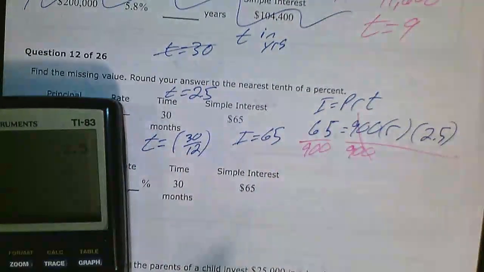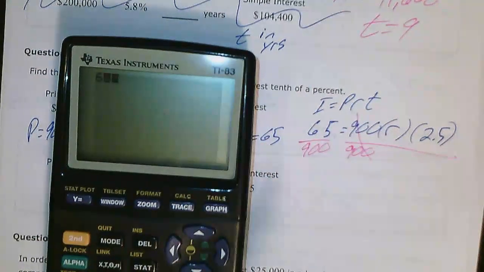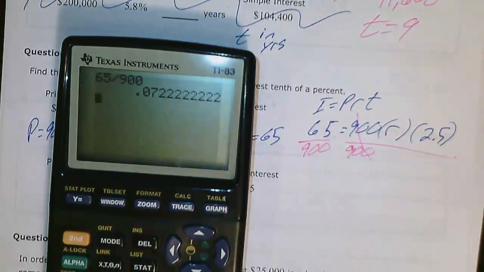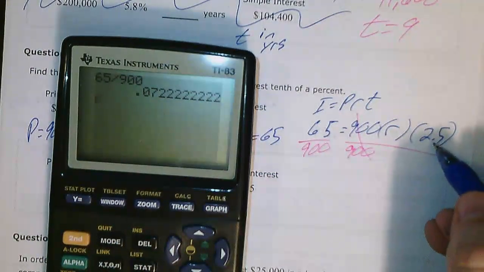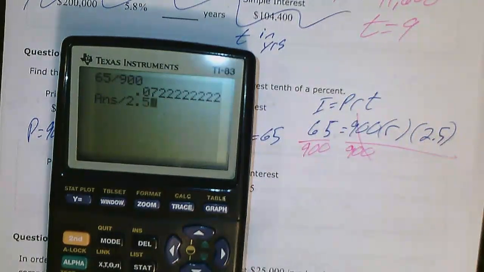Divide the right side by 900, so I divide the left side by 900. And I get that. So if you're using the calculator, you don't need to retype this. Because I want to divide out this 2.5, just hit divide 2.5.